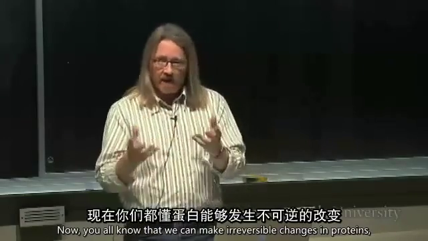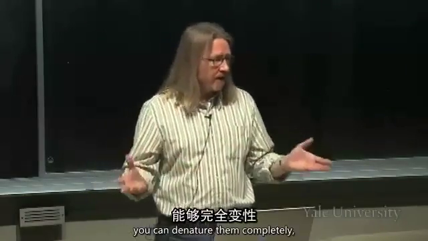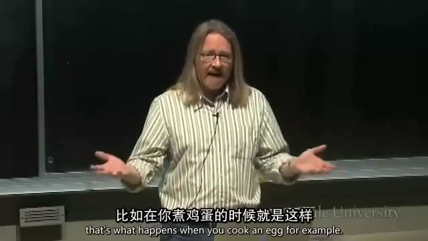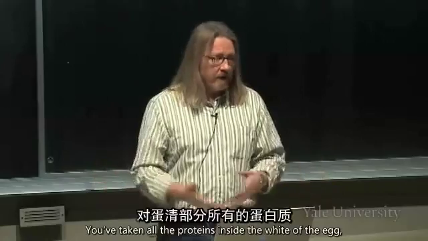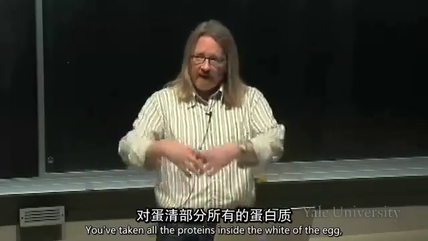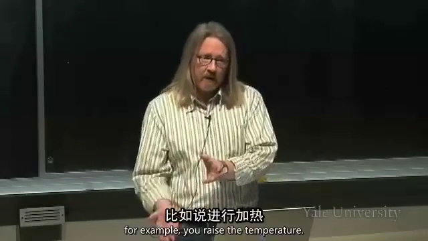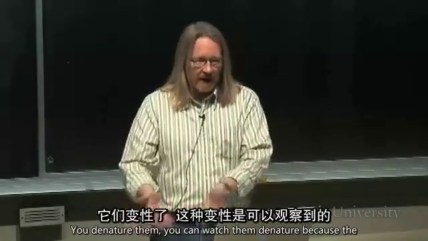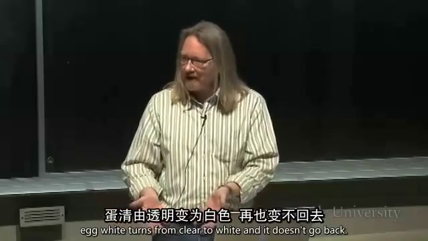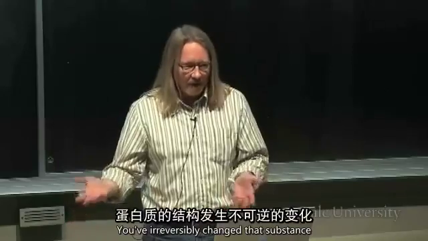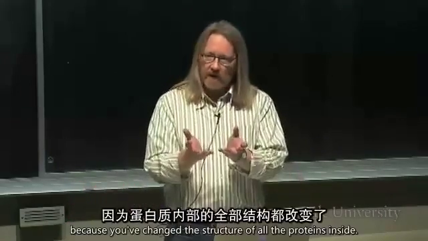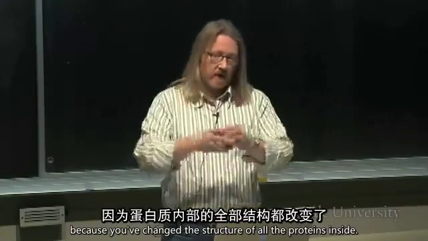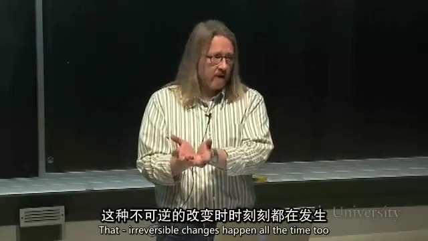Now, you all know that we can make irreversible changes in proteins. You can denature them completely. That's what happens when you cook an egg, for example. Right? You've taken all the proteins inside the white of the egg, for example. You raise the temperature. You make not small changes in their chemistry, but big changes in their chemistry. You denature them. You can watch them denature because the egg white turns from clear to white, and it doesn't go back. Right? You've irreversibly changed that substance because you've changed the structure of all the proteins inside. So irreversible changes happen all the time too.